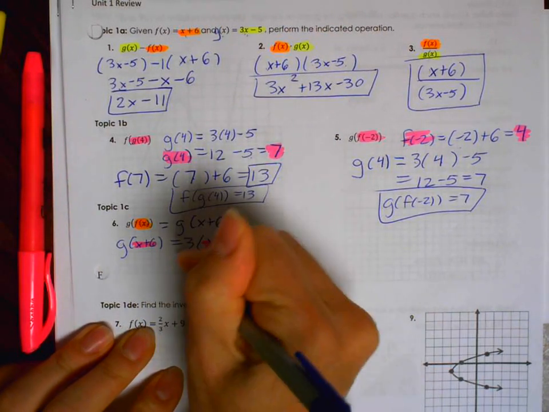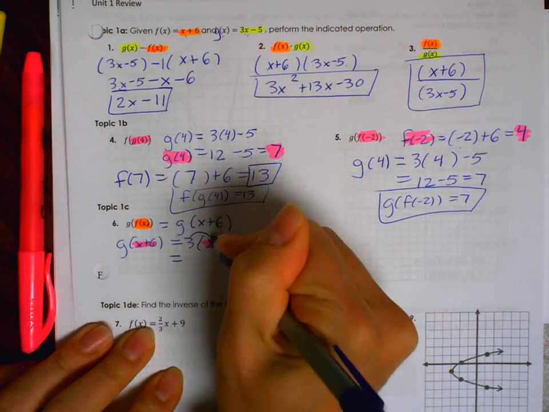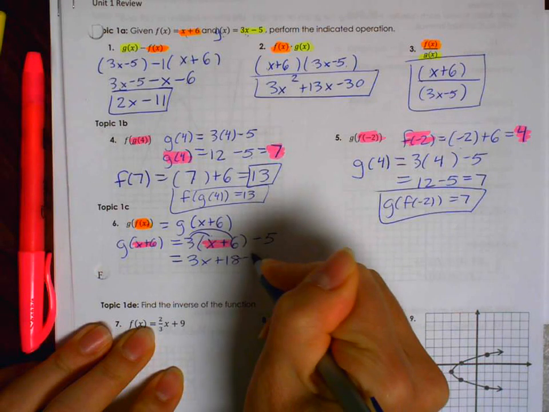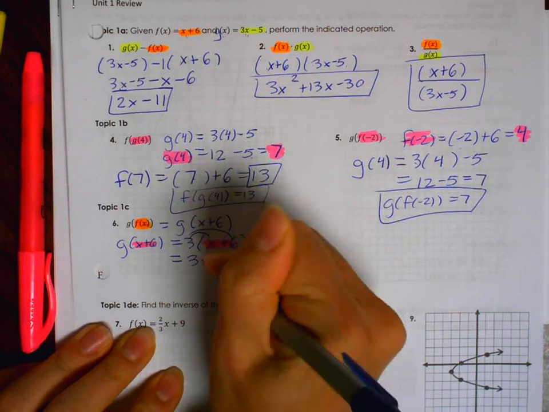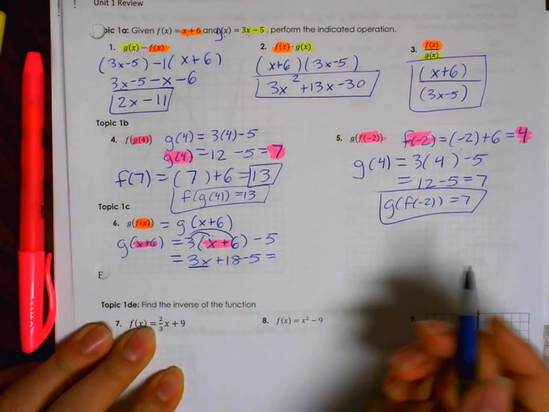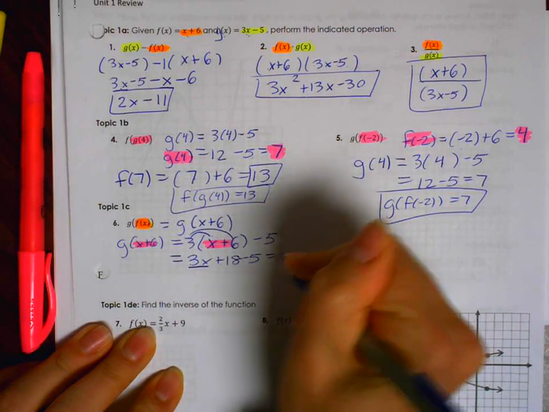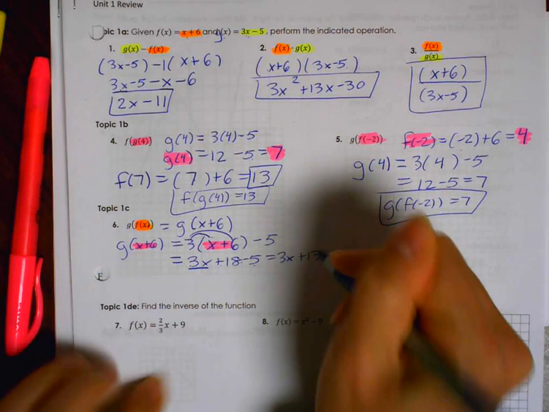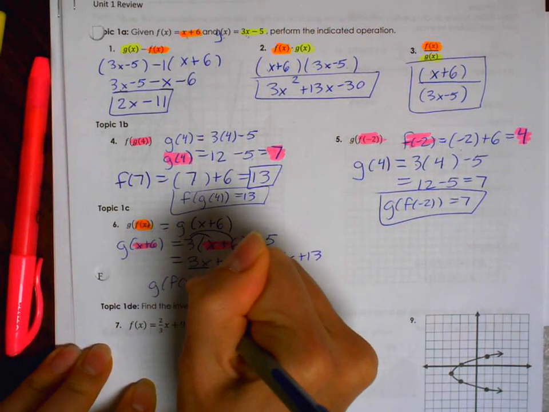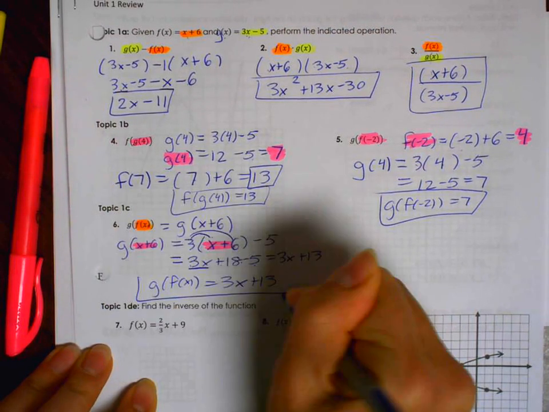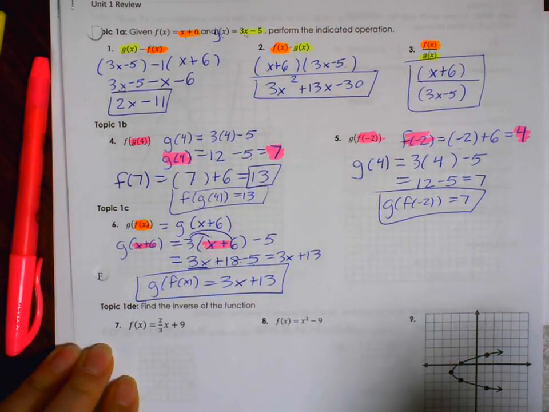And now I just need to do some simplifying. I'm going to distribute. So I have 3 times x, and I have 3 times 6 minus 5. So I have 3x. I don't have any other like terms that go with that, so I just have 3x. 18 minus 5 is 13. So this means g of f of x equals 3x plus 13. All right, so that's function composition. That finishes up function composition.